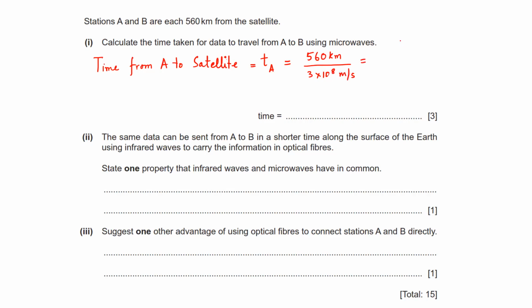Remember, this is kilometers and meters per second. So this is time plus the time from the satellite to B, let's call it TB. Again, this is 560 kilometers divided by 3 into 10 to power 8 meters per second.